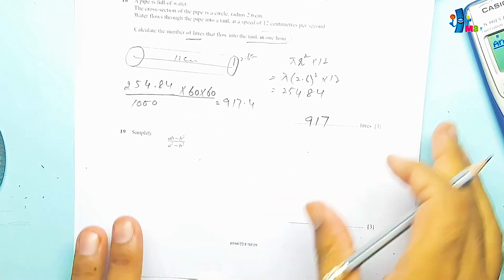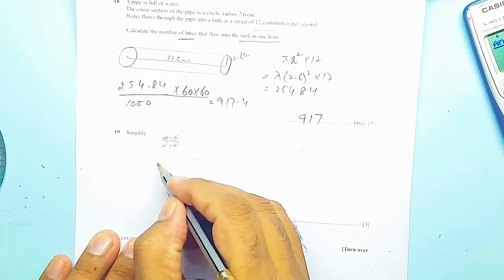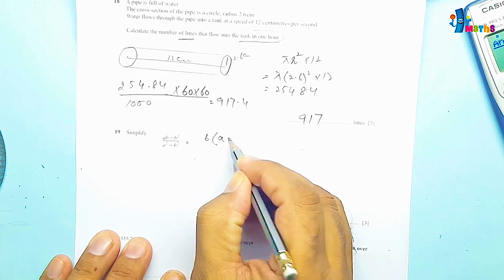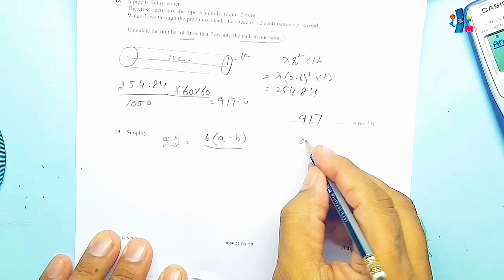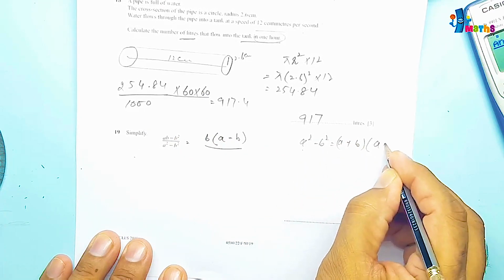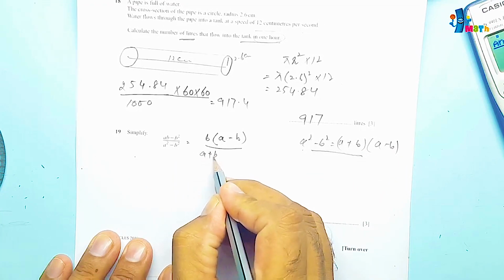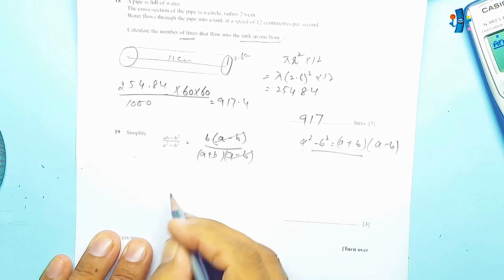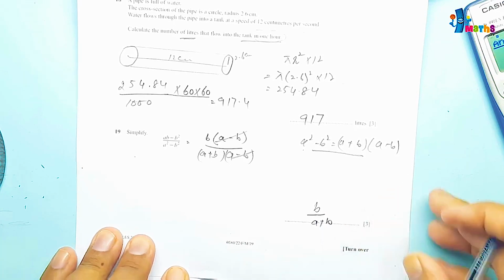Hopefully you are understanding everything. This is simplification. We'll have to take common from this numerator. b we can take common, a minus b over this one. We can apply the formula a squared minus b squared is equal to a plus b into a minus b. So the same formula we'll be using, and we are writing here a plus b and a minus b, and these two will be cancelled. So our answer will be b over a plus b. This will be our answer.